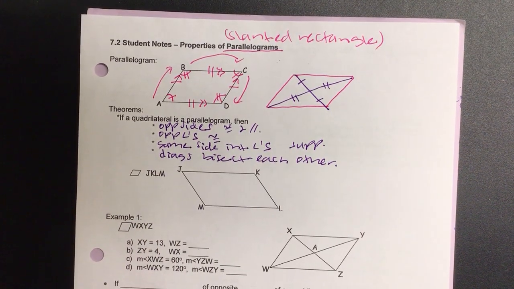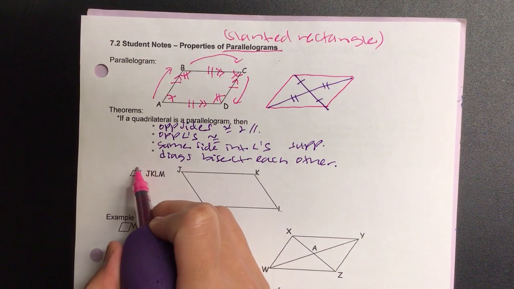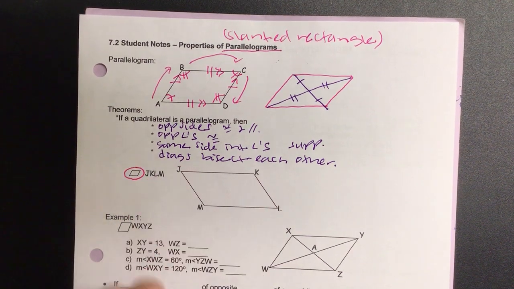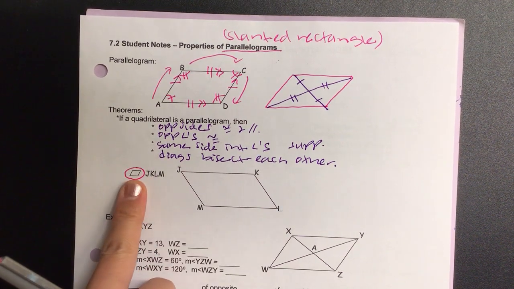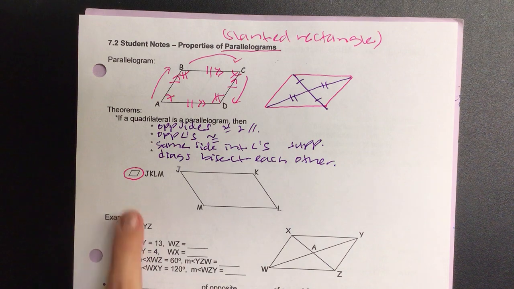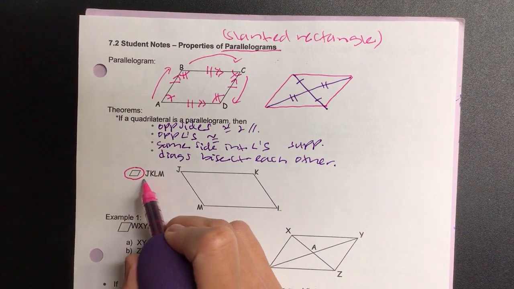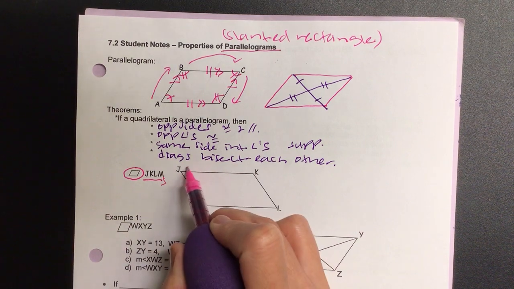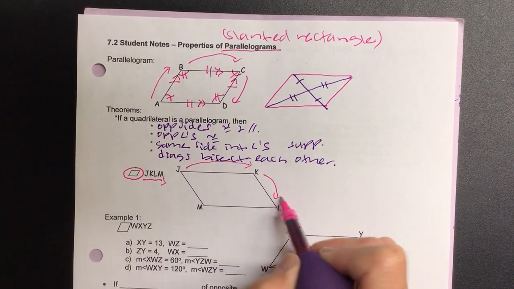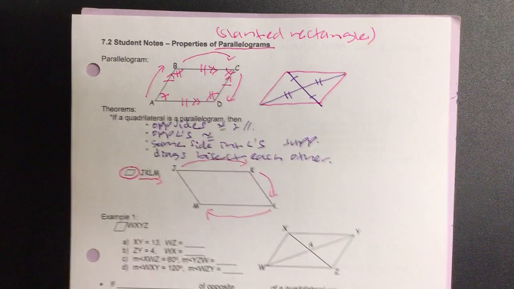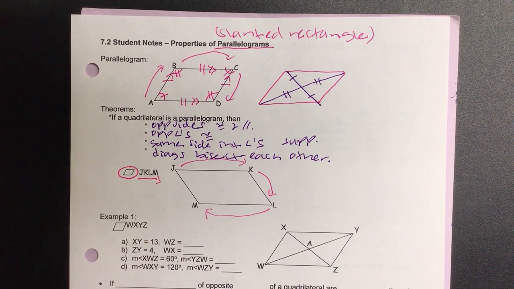Something unique about this unit, if I ever give you a quadrilateral as a notation, as a picture, that is always representing a parallelogram. So if you get a little bit lazy and you want to say the word parallelogram, but instead draw this image, I'll take it. Okay? So let's see if the order is correct. It's saying from J to K, K to L, and L to M. Are we going in a circular motion? Yes, we are.